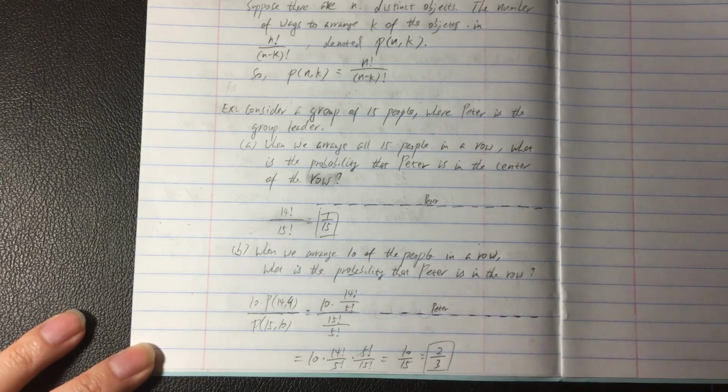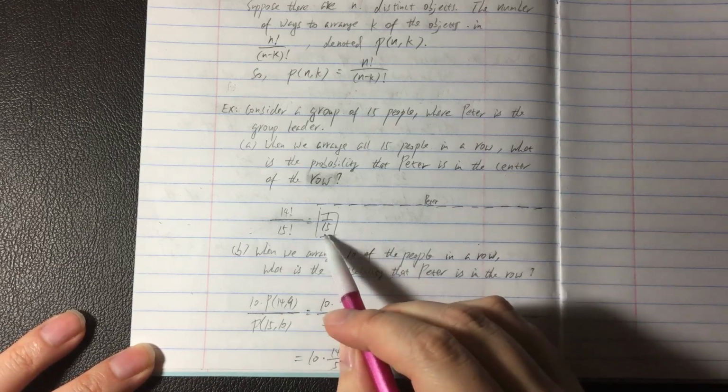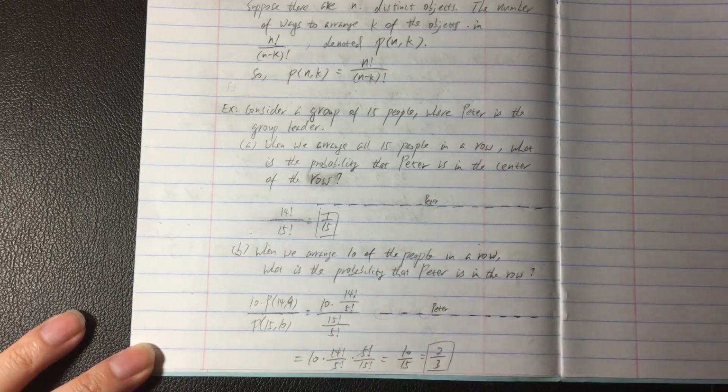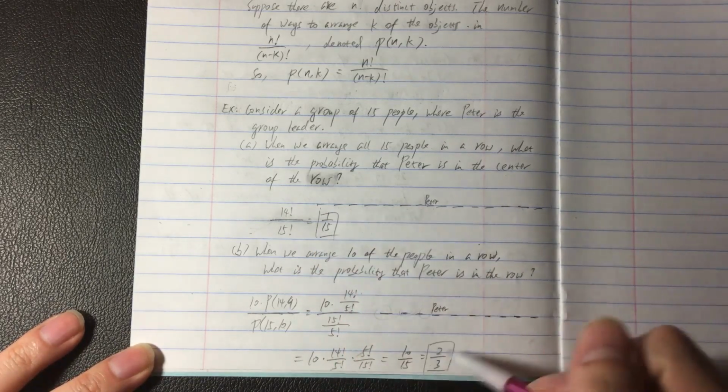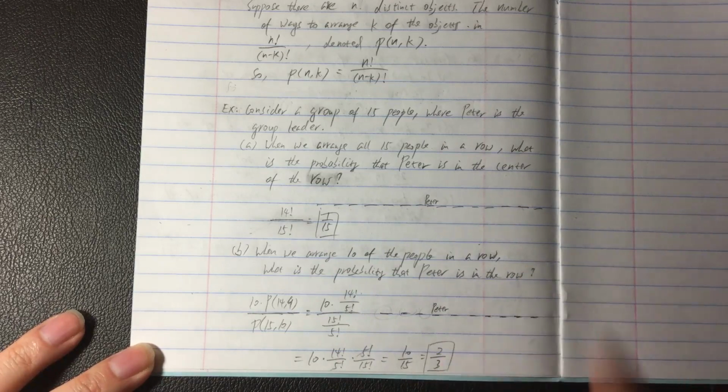When you are doing probability, be very, very careful. Probability is always a number between 0 and 1. If we get a number more than 1, or a number less than 0, the answer must be wrong. Here we have 1 over 15 and 2 over 3. A probability is always a number between 0 and 1.